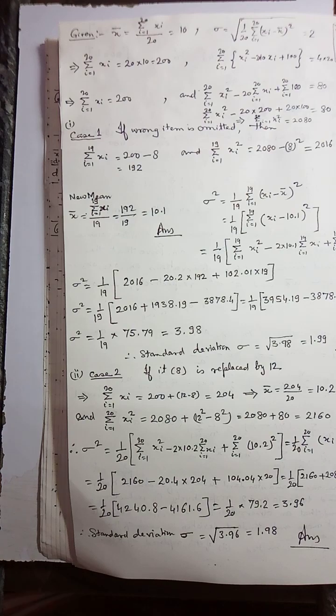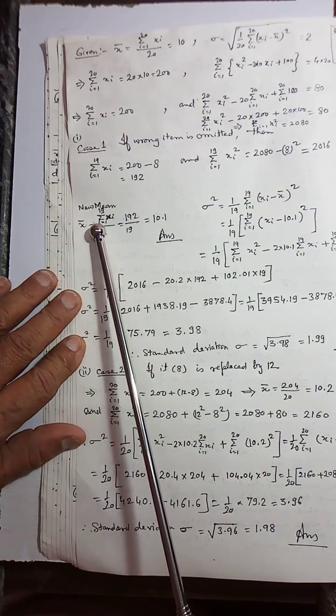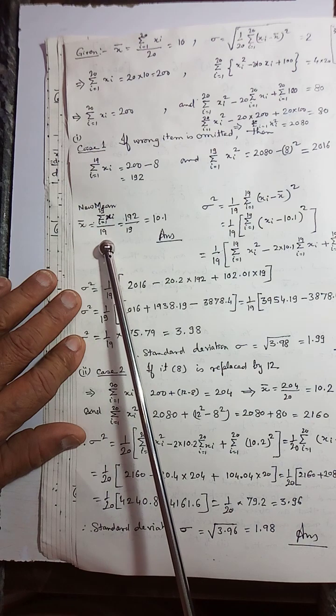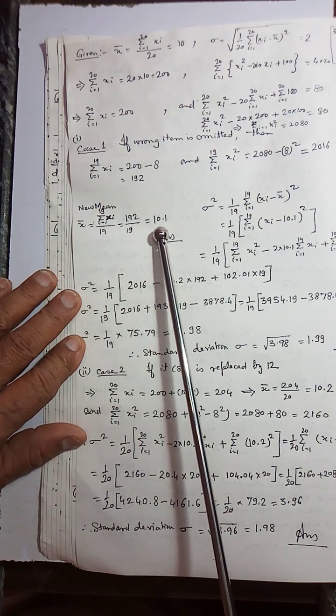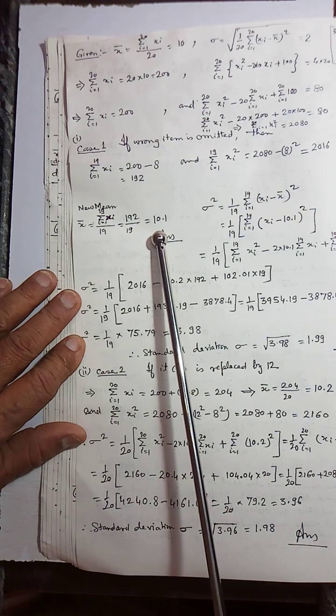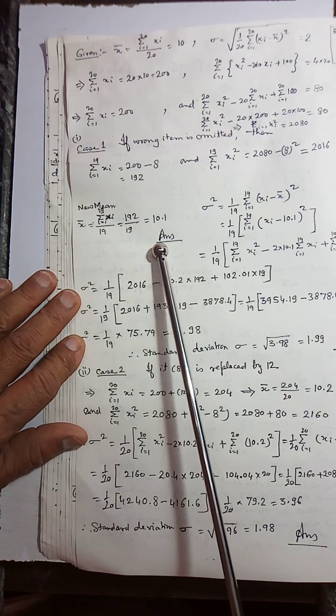It should be xi. So now you see the summation of i is equal to 1 to 19 xi upon 19, that will be equal to 192 divided by 19, and it is equal to 10.1.